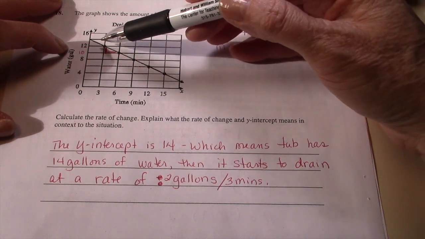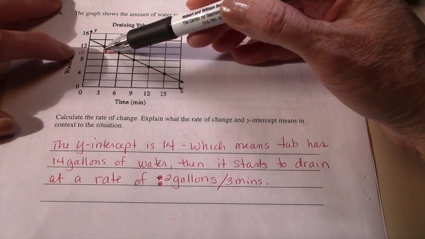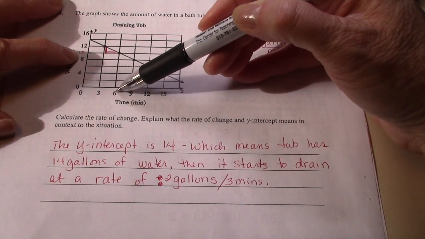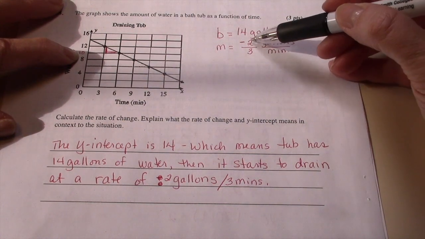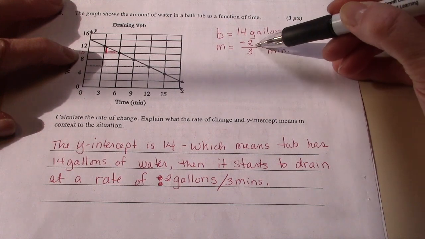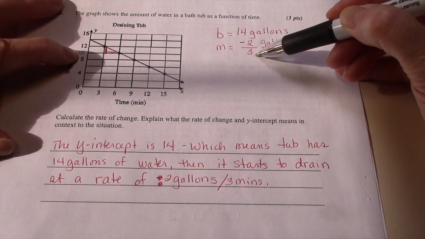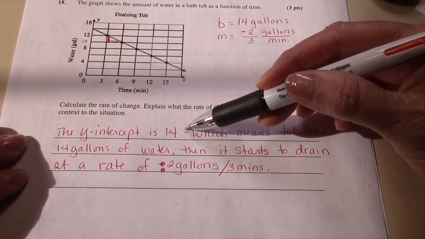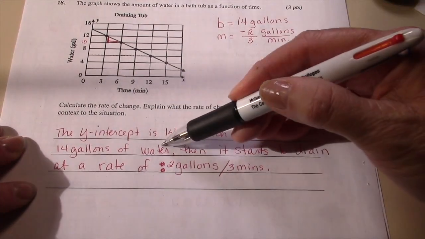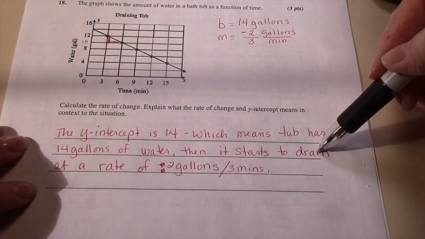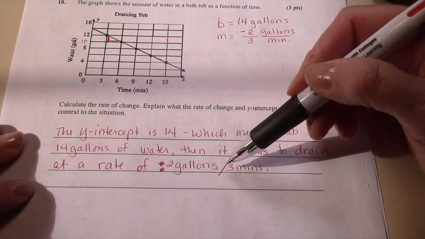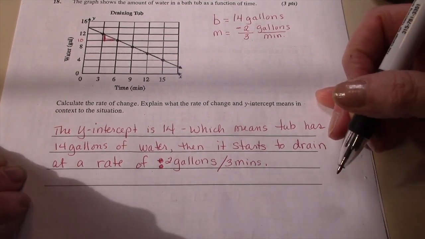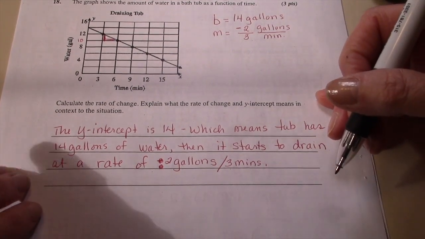Okay, so the rate of change from one box to the next. It went down 2, and over, this unit is counting by 3. So the rate of change is minus 2 gallons per 3 minutes. Explain what that rate of change and the y-intercept mean. The y-intercept is 14, which means the tub has 14 gallons of water. Then it starts to drain at the rate of 2 gallons every 3 minutes.